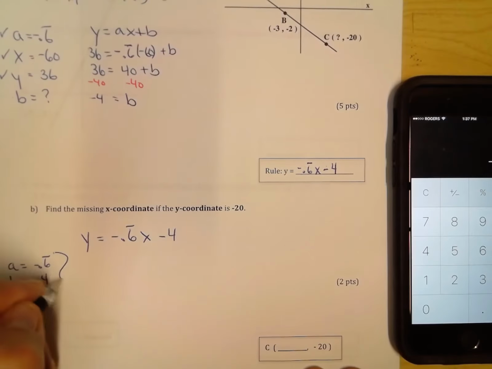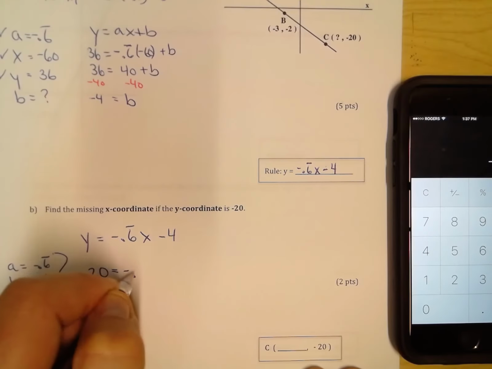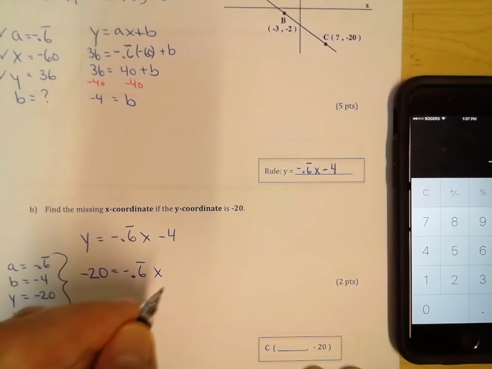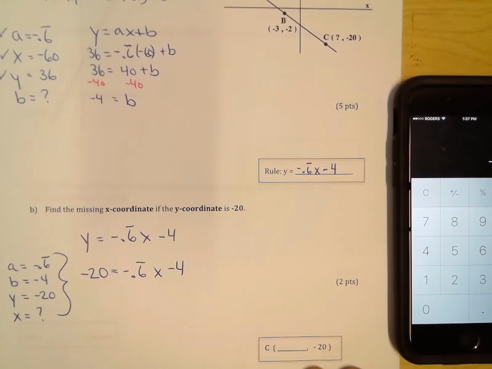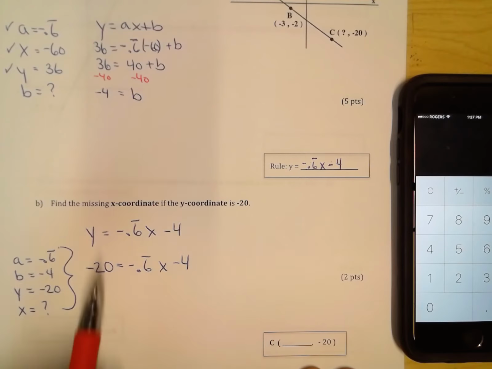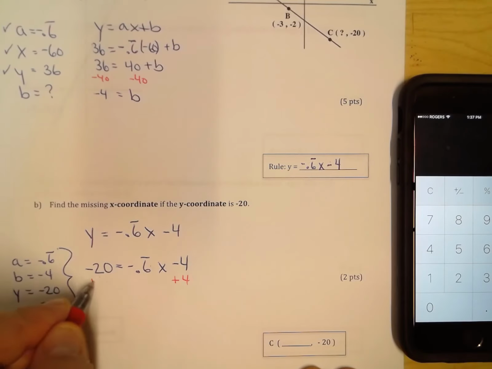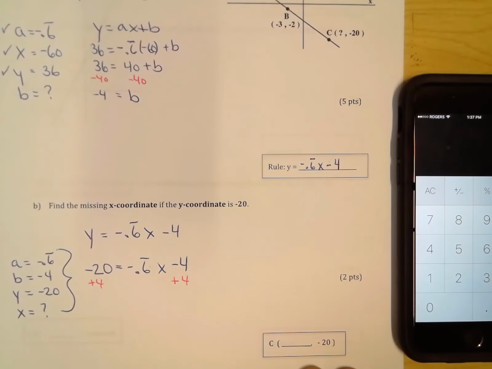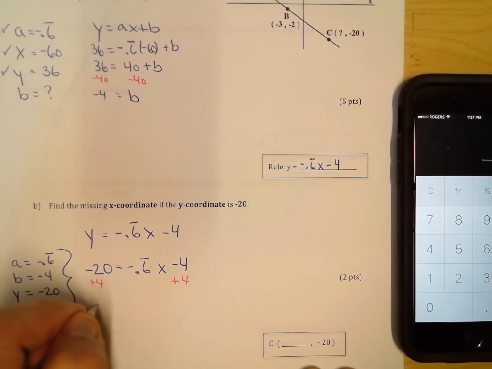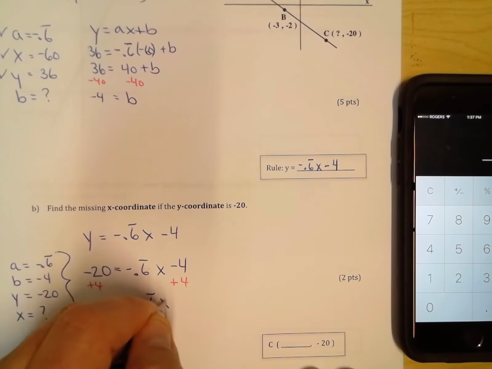Okay, so we'll do the substitution right into the equation. Negative 20 for the y is equal to negative decimal 6 repeating, don't forget it, we're going to need it now, x, which is unknown, minus 4. Now in solving for x, we're going to add 4 to both sides, because we're going to get rid of the subtraction first, and then we'll get rid of the multiplication second by doing a division. So I'm going to add 4 there, and add 4 there. So negative 20 plus 4 is negative 16, and that's equal to negative 0.6 repeating x.